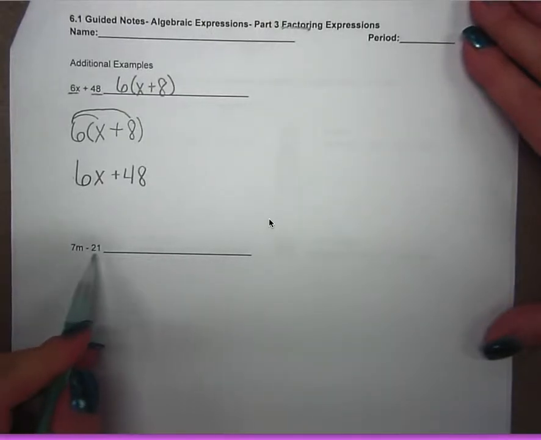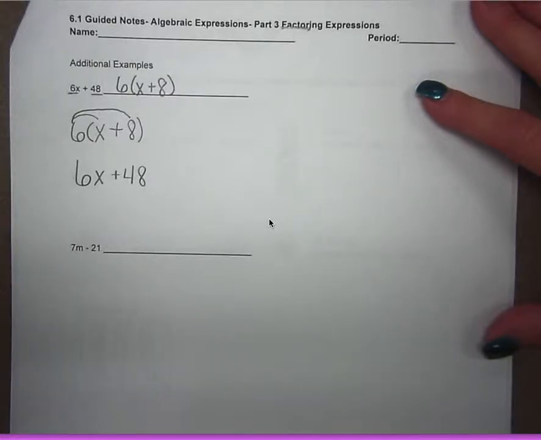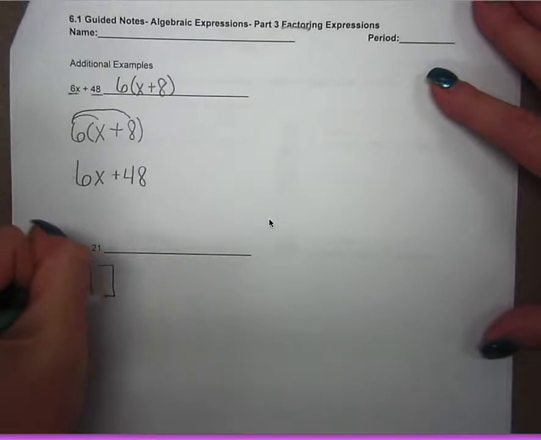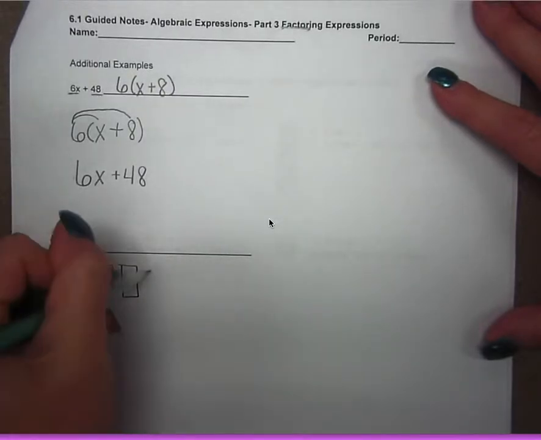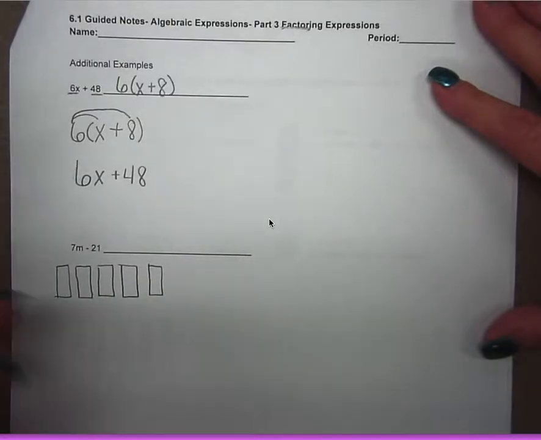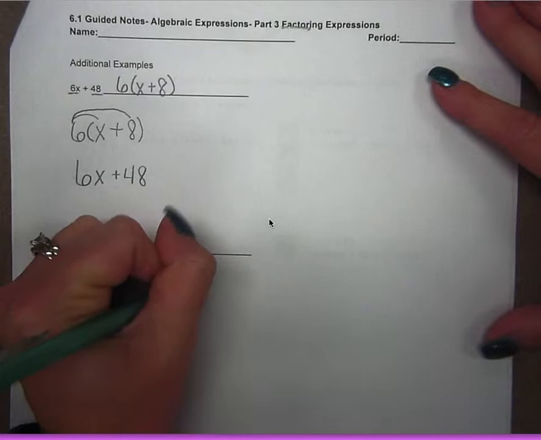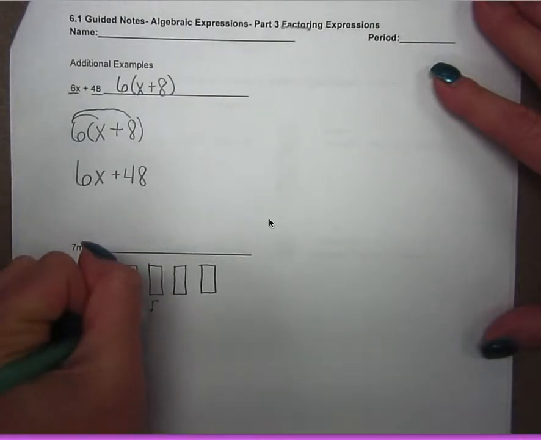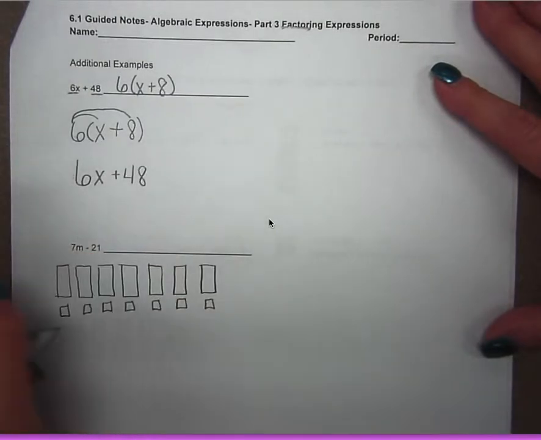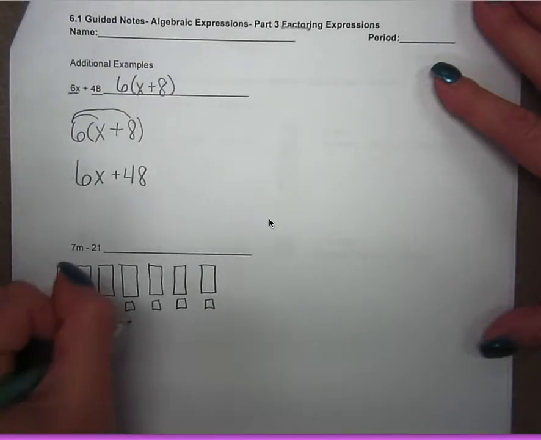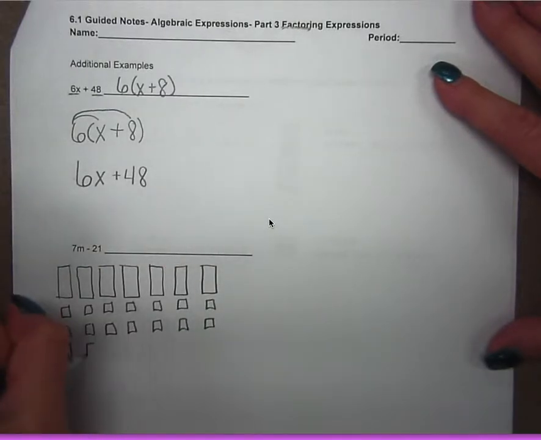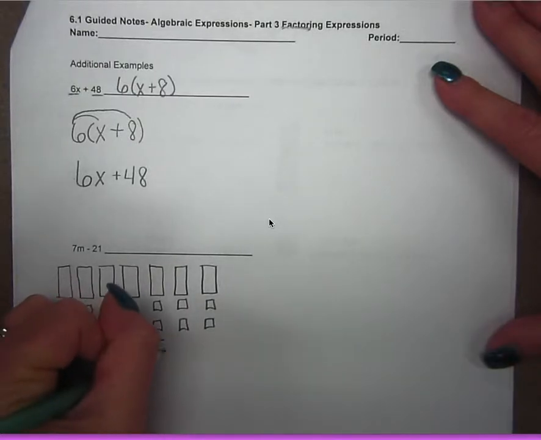Now let's try this with 7m minus 21. So we can draw it out. 7 tiles. 5, 6, and 7. 1, 2, 3, 4, 5, 6, 7, 8, 9, 10, 11, 12, 13, 14, only 7 more to go.